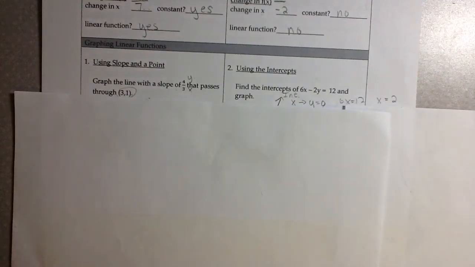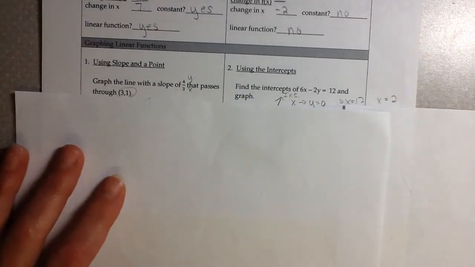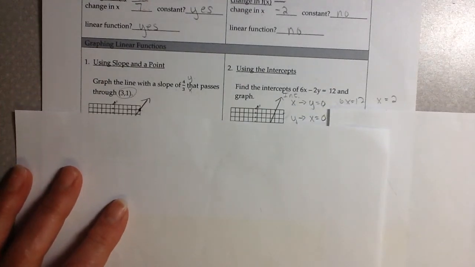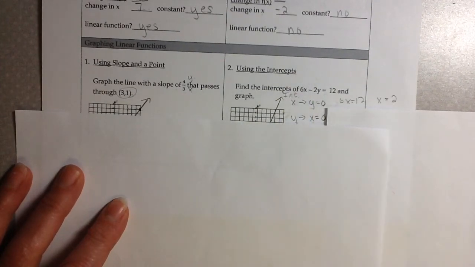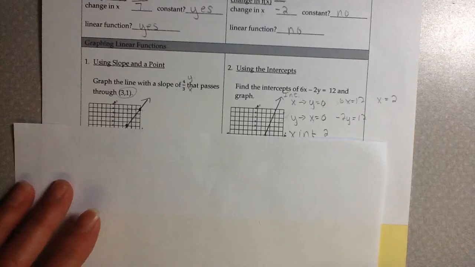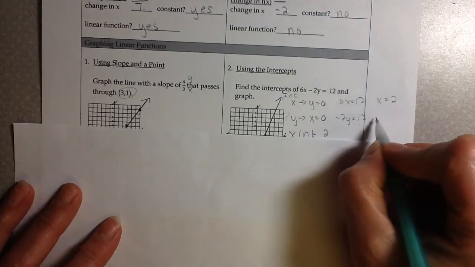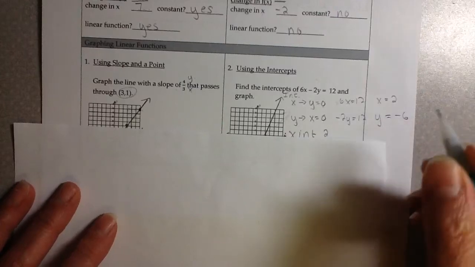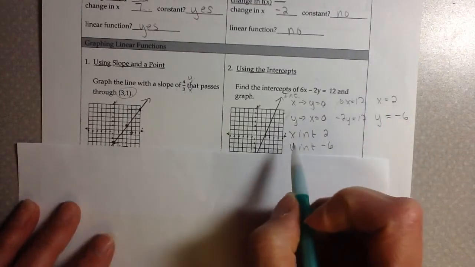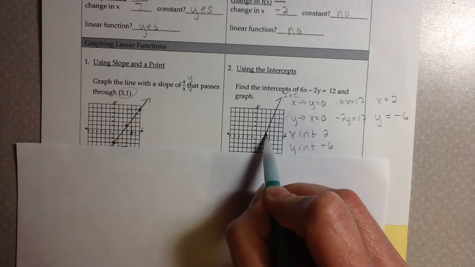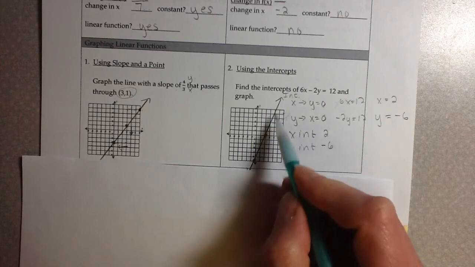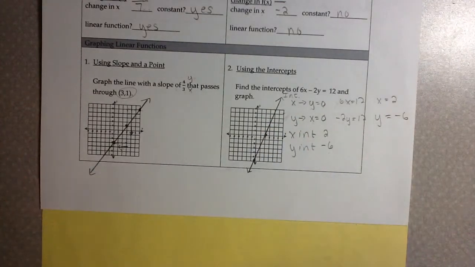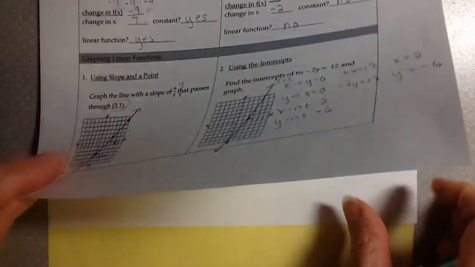So 6x equals 12 means that x is 2. That's where you're going to put the point on the x-axis. If you want to find the y-intercept, you set x equal to 0. So if you want to find y, cover up x. That would give you negative 2y equals 12, so the y-intercept equals negative 6. We go to the graph, and on the x-axis we put a point for the x-intercept, which is 2. Go on the y-axis to negative 6, and then you just connect those 2 points. So that's using a slope and a point, and also using the intercepts.